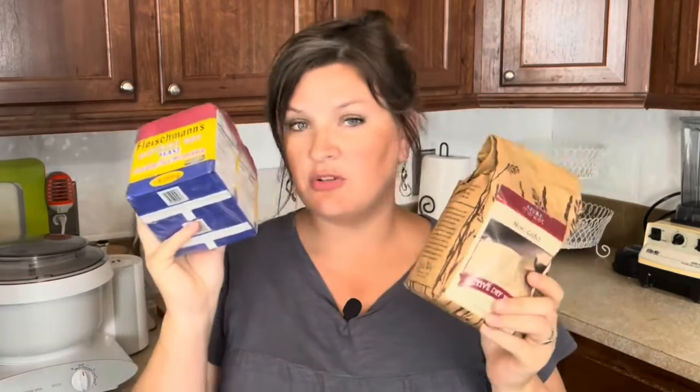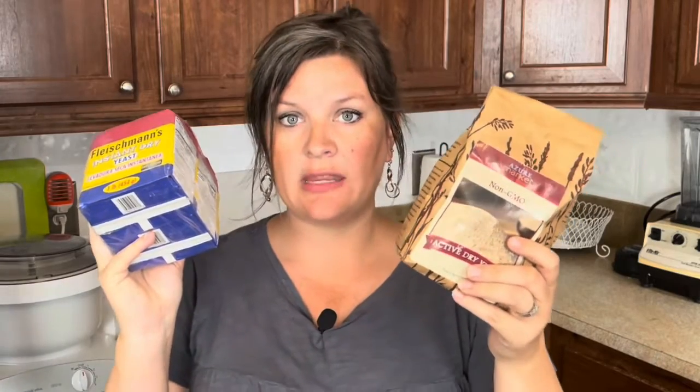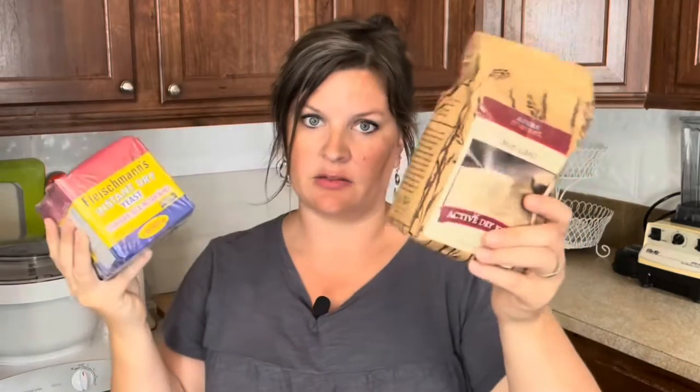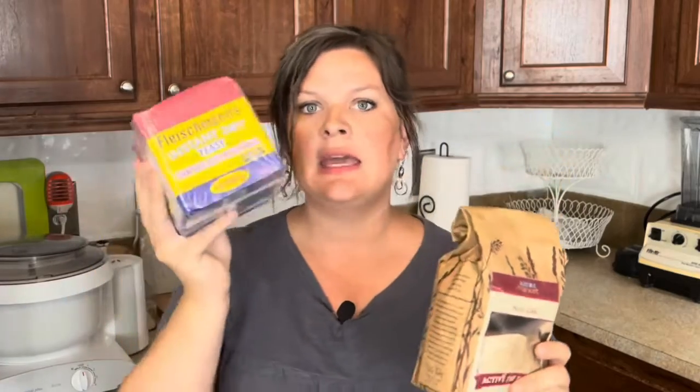instant yeast. So the biggest difference, if you look at them side by side, active yeast has a bit larger grains than your instant yeast. Hence why you have to proof this and not this. Now with instant yeast, it is guaranteed to be 100% active the moment it comes out of the package. You do not have to proof instant yeast.